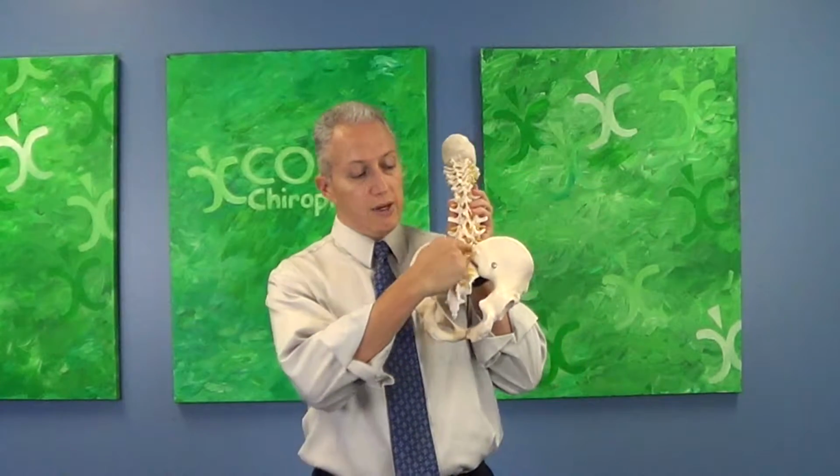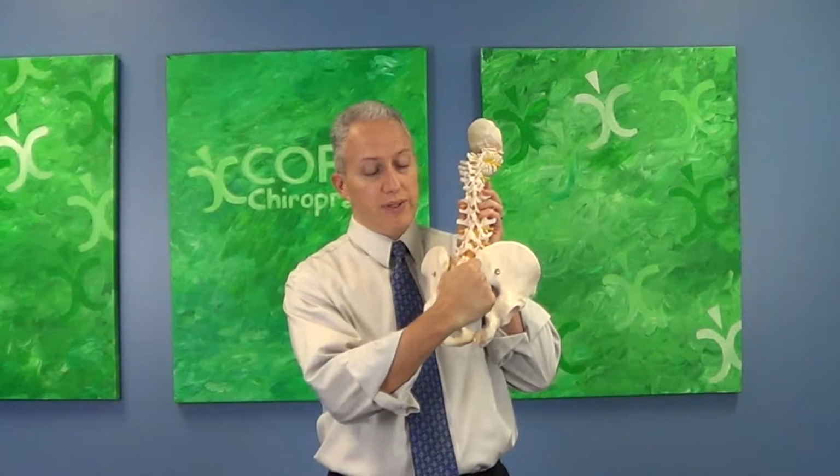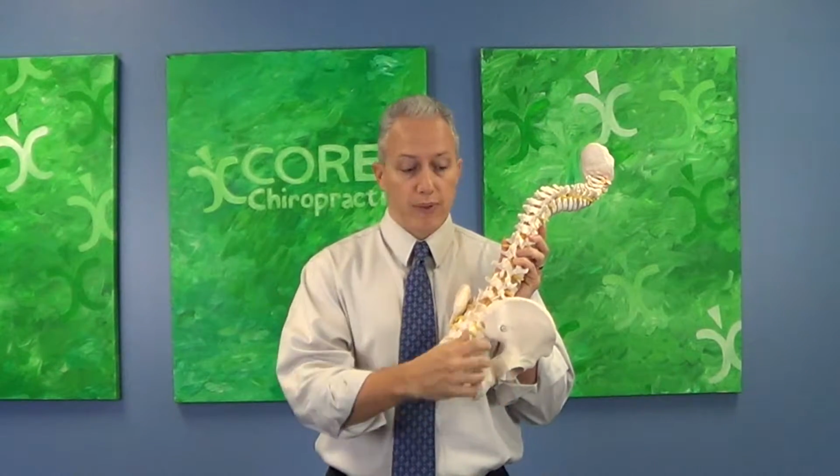Now, when we're treating sciatica, we're going to do a couple of things. So the sciatic nerve comes right out through here. It's going to travel down here and through the muscles down the leg. So the first thing we're going to look for is any interferences along this entire pathway that would cause pressure. Any one of these interferences can cause pain and pressure all the way down that nerve.